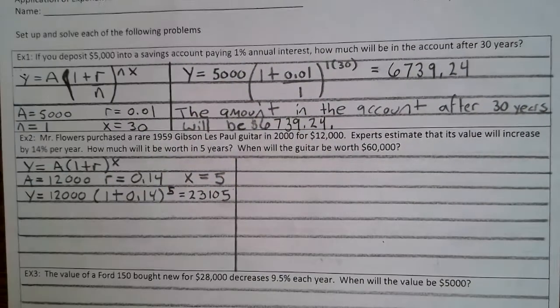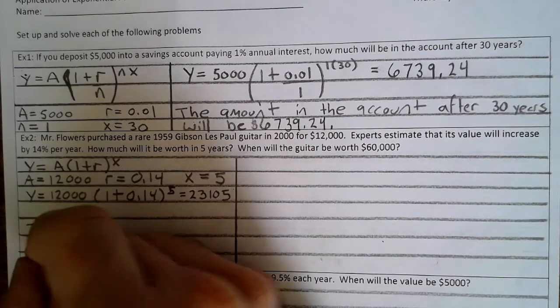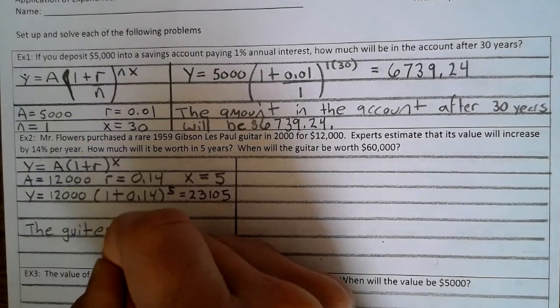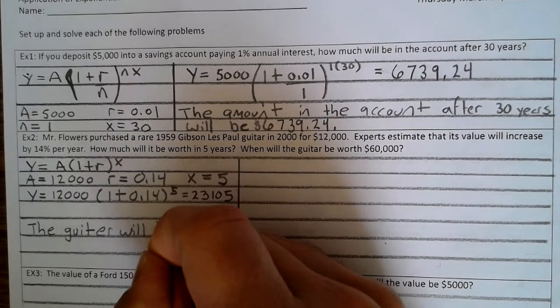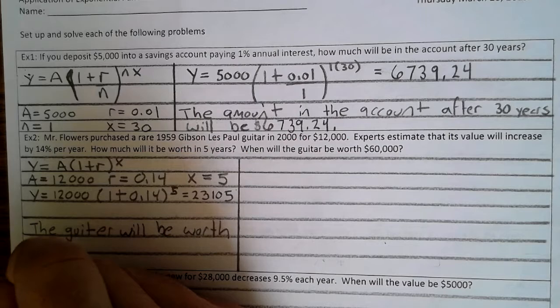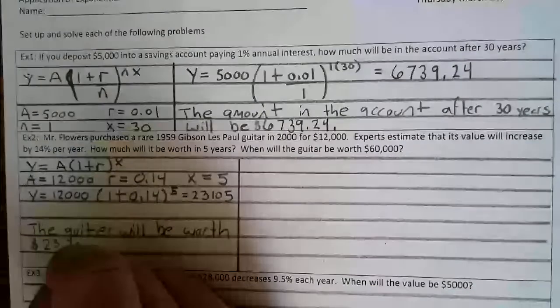So you can say that the guitar will be worth $23,105 in 5 years.